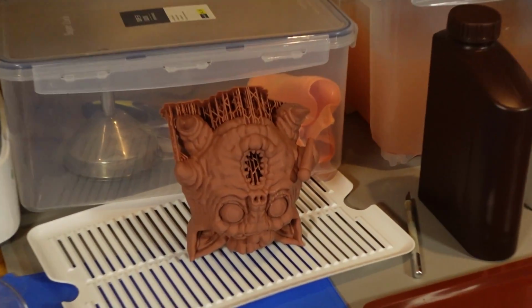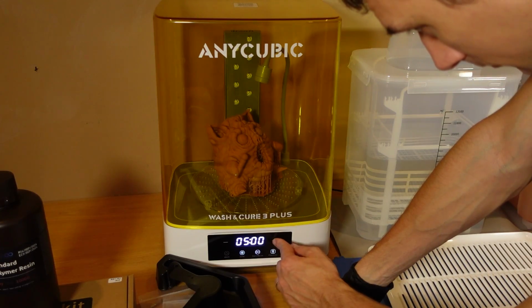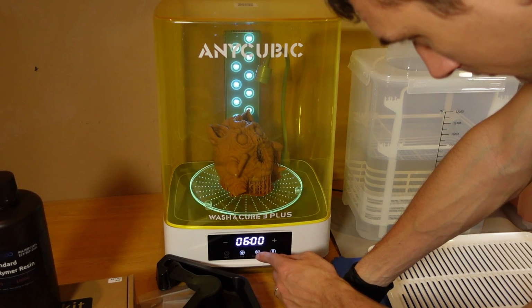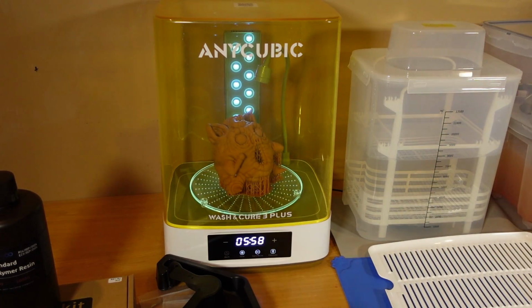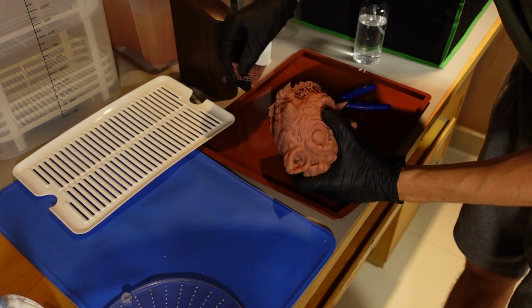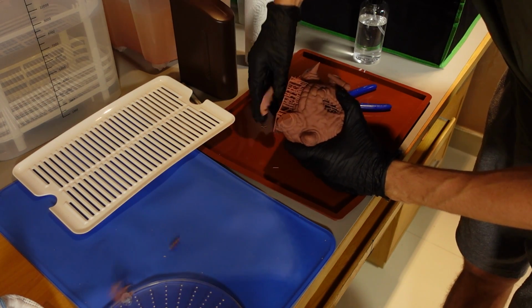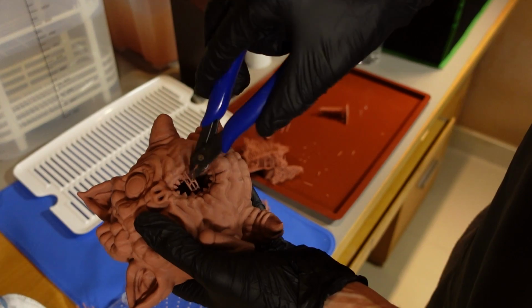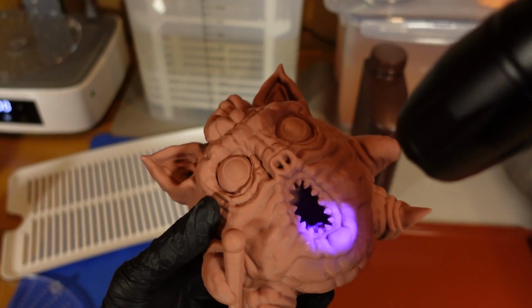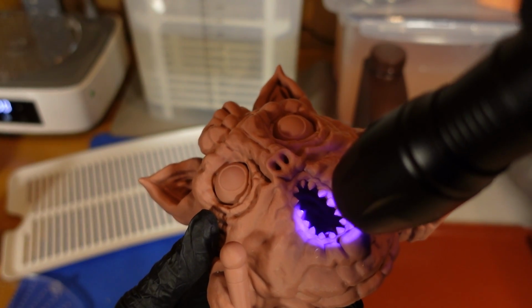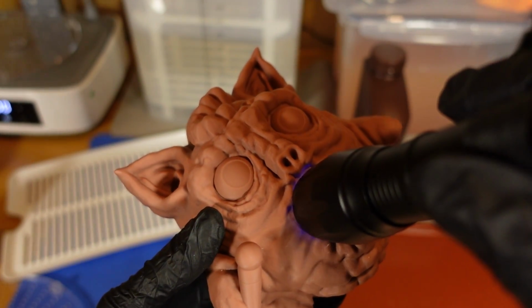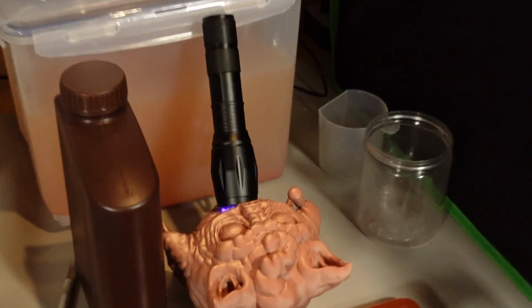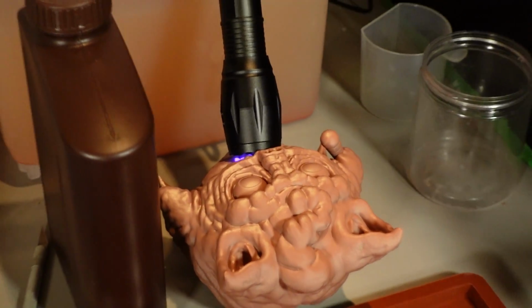I left it overnight for drying and then I cure it with UV light for a few minutes. After that I removed supports. And just to make sure, I stuck the UV lighter into his mouth to make sure everything is cured inside. I got bored, so I placed it on its own.